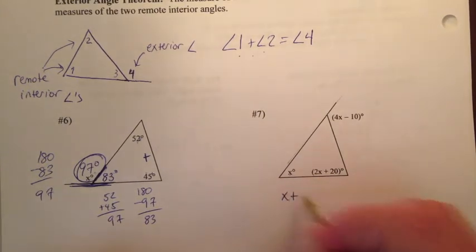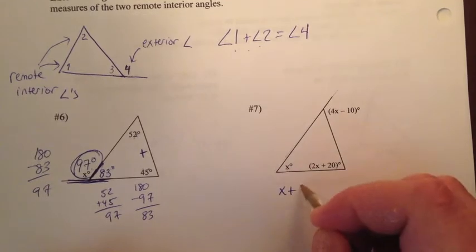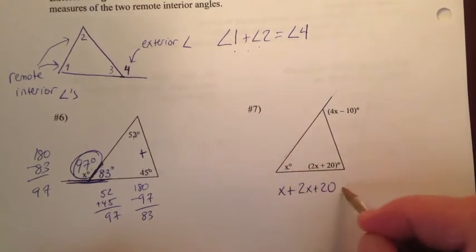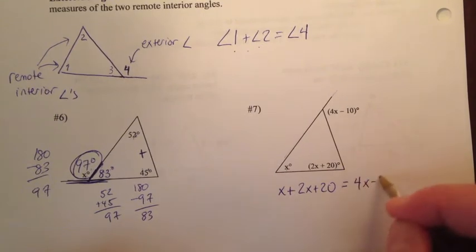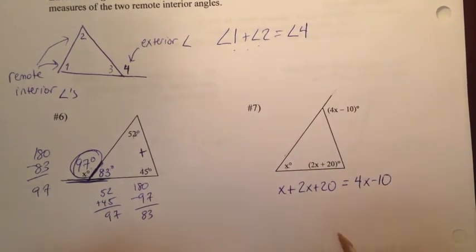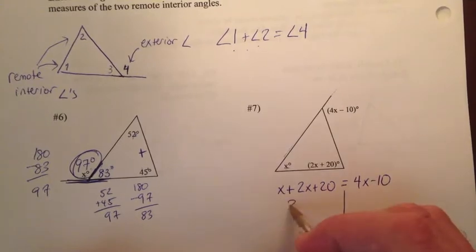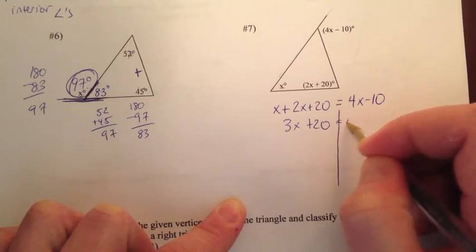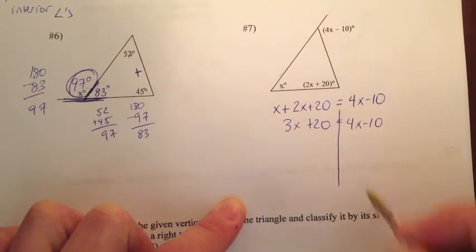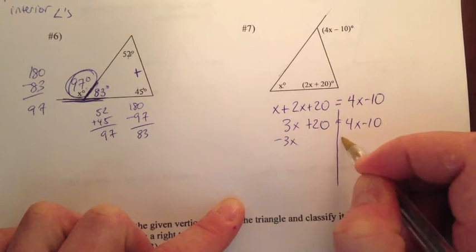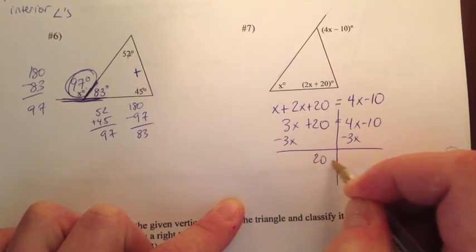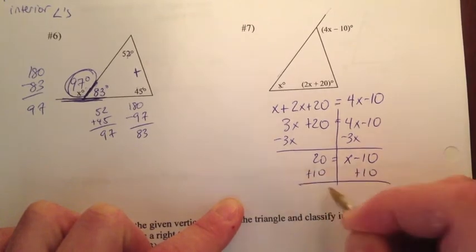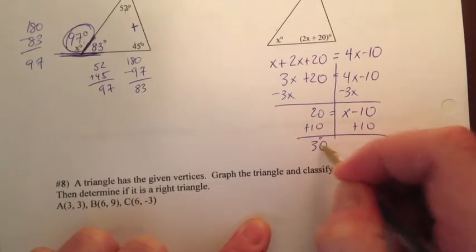If I take x plus 2x plus 20, if I add my remote interior, it has to equal my exterior angle. So what happens here is we get 3x plus 20 is equal to 4x minus 10. I'm going to subtract 3x from both sides, so we get 20 equals x minus 10, and if we add 10, we get 30 is equal to x.